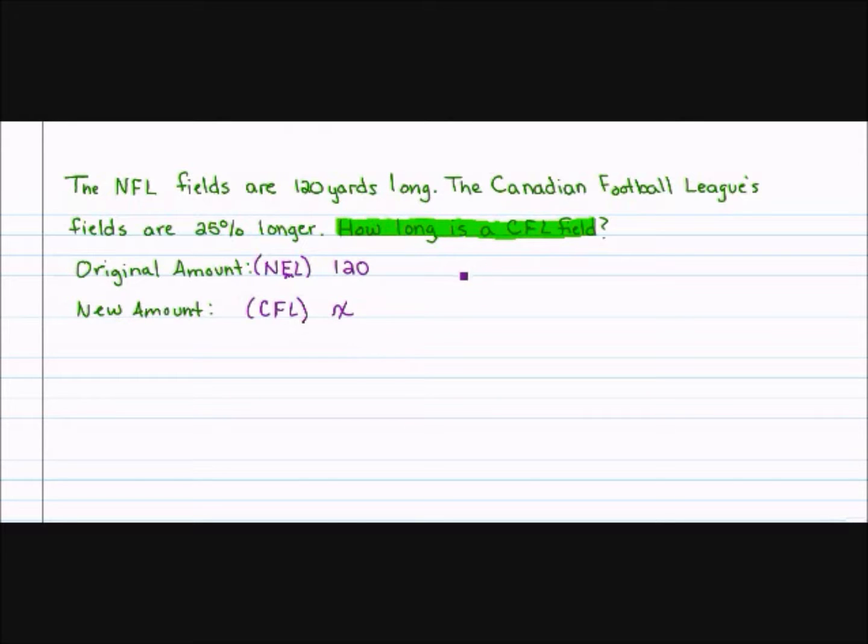Okay, remember step 1? We have to find the change. I was going to write difference. We have to find the change. How do we find the change? The new amount, x, minus 120. The reason we did that in this case is because the CFL is longer than the NFL, so you'd always take the larger amount and subtract the lesser amount.